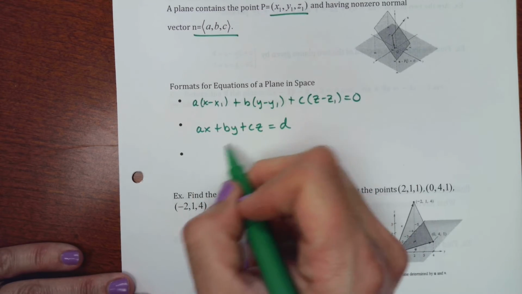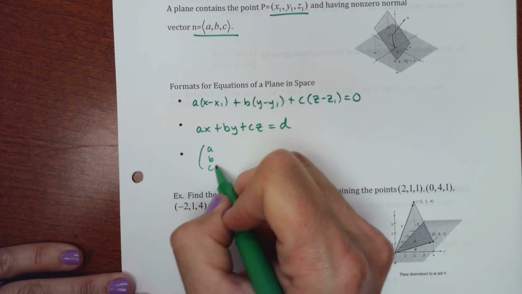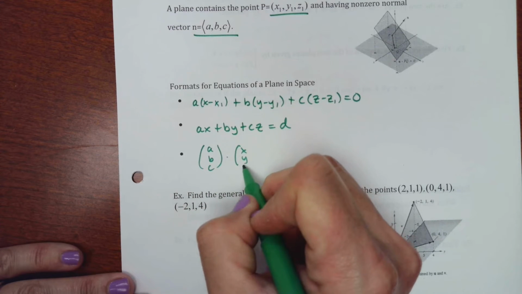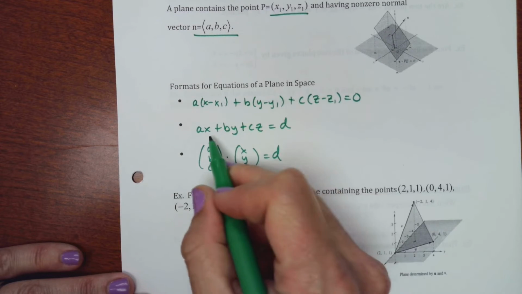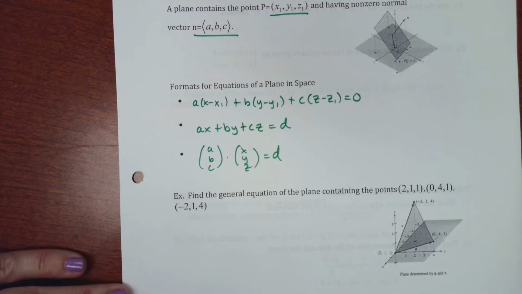All right, so when you multiply this out and clean it up, it looks like this: ax + by + cz = d. So we'll talk about that in the next example. And another way you could see this last one written is this: <a, b, c> dotted with <x, y, z> to produce d. So this is just another format of the second one, so you see it that way sometimes.